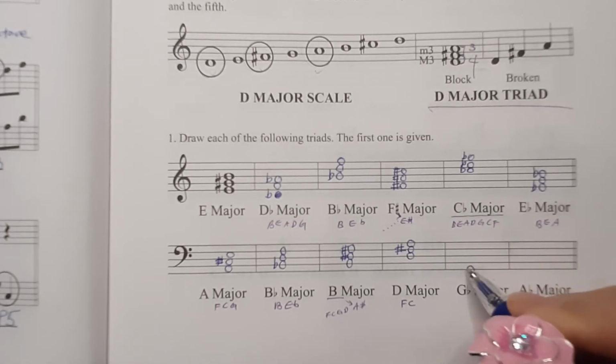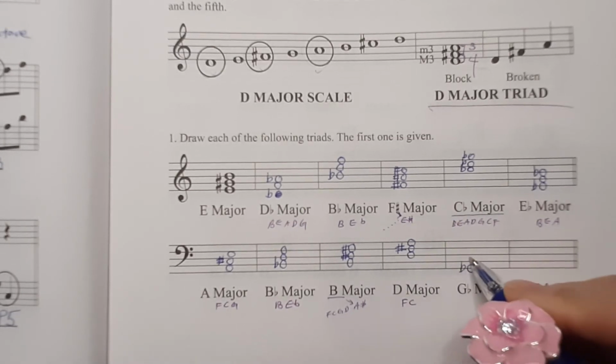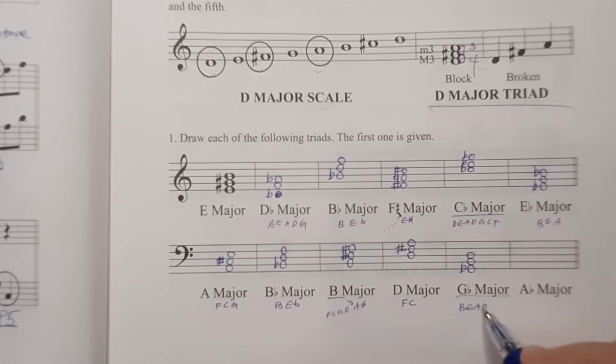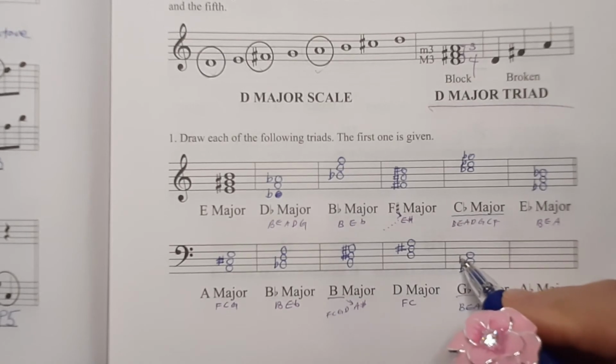Okay, let's do G flat now. Draw G flat first. And this is bass clef, B and D. What do you have in the key of G flat major? Flats. What flats? B, E, A, D, G, and one more, C. So please flat B and D, all three flats.